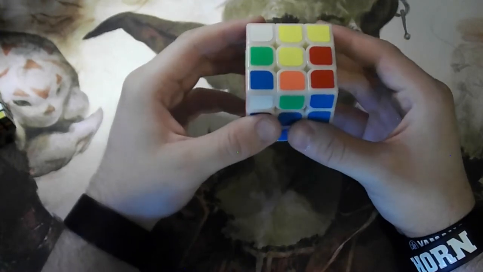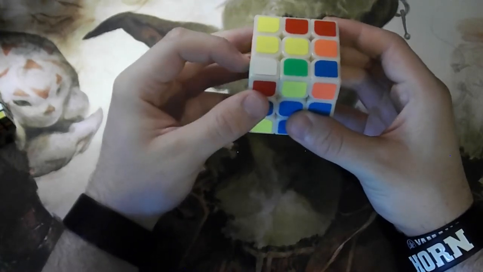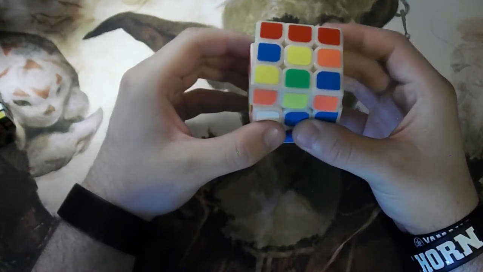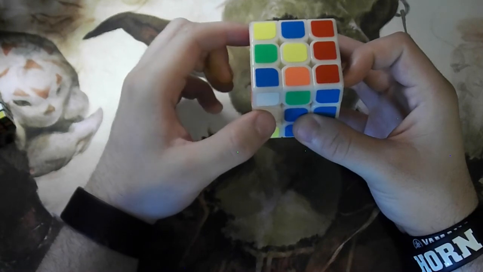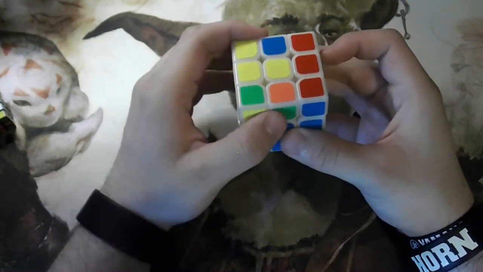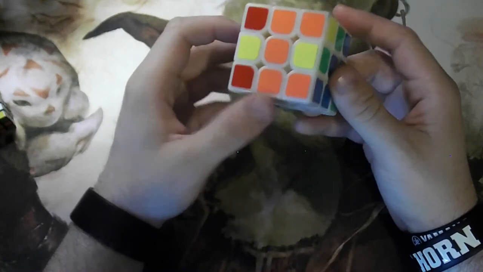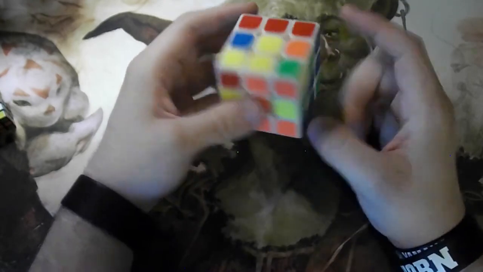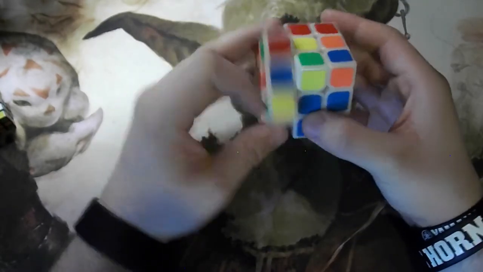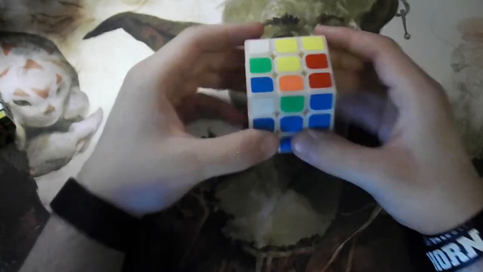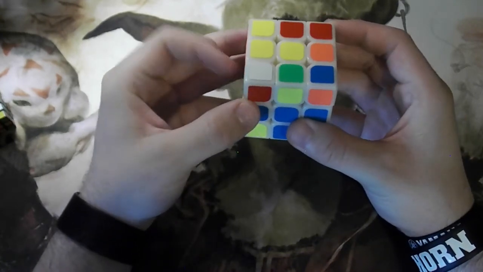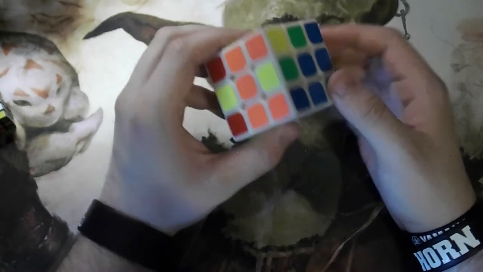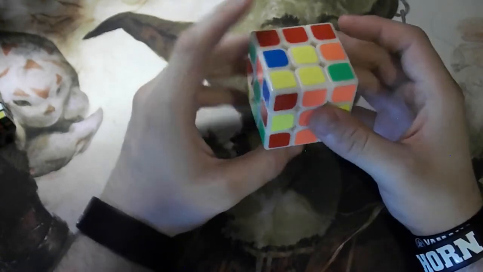And this is what you can do. You can do a U, L prime, U, and L. And see what that did is that moved it here. I did misspeak. It was a U prime. I don't remember if I said it correctly, but just to show again, what you would want to do is a U prime, L prime, U, and L. And see, placed it perfectly.